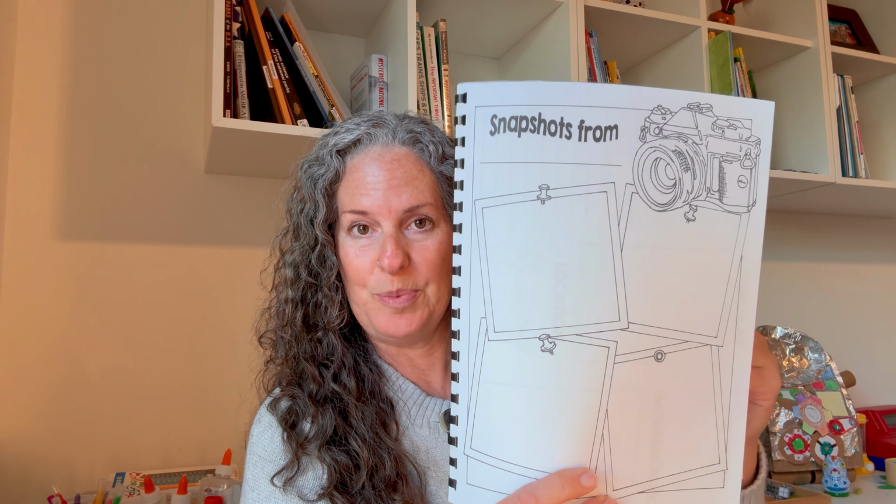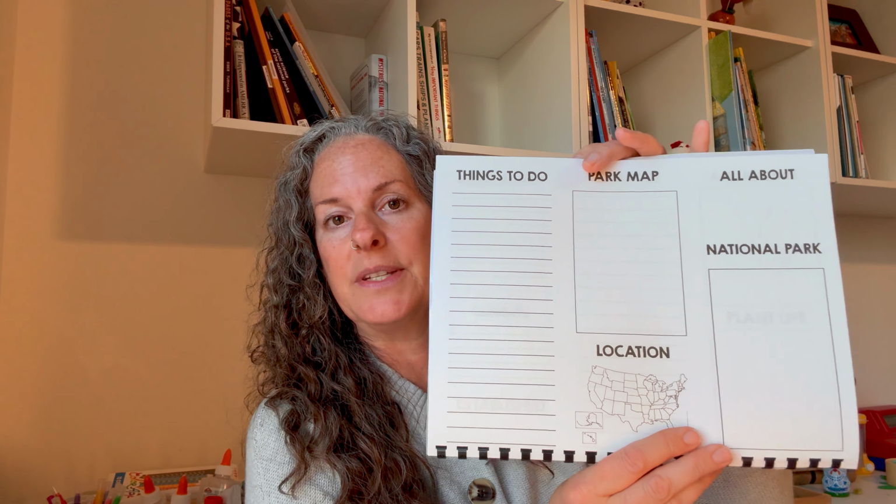In the back of the teacher manual, she also gives you a couple of ideas for an art extension. Here's the appendix where she lists the two options for the art extension. So there's a postcard or a snapshot, and then there are other opportunities for further research. So she'll give you a template here to make a postcard, or here, snapshots from the national park, or additional information you can list here to make a brochure.